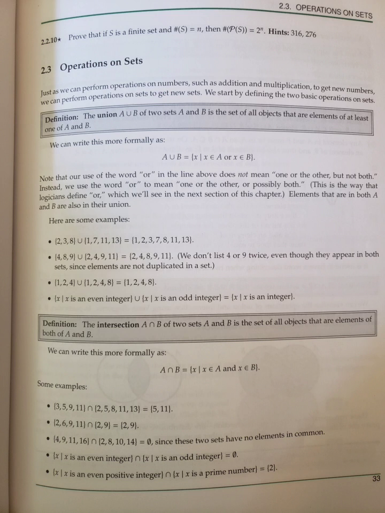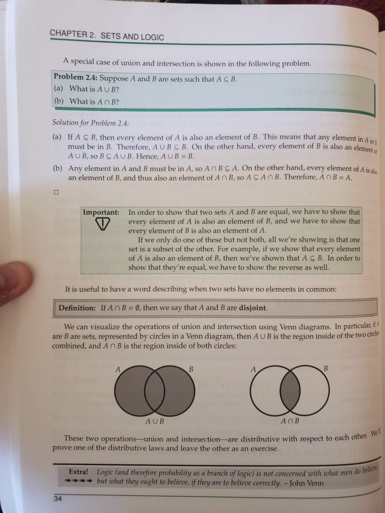So now let's have a quick couple problems to do. Suppose A and B are sets such that A is a subset of B. Problem A is what is A union B, and problem B is what is A intersect B. For part A, A is a subset of B. If A is a subset of B, then we definitely know that everything that's in A is in B, but we also know that everything in B is also in B. So A union B is definitely a subset of B, and on the other hand, every element of B is also an element of A union B. So B is a subset of A union B. Hence, A union B is equal to B.